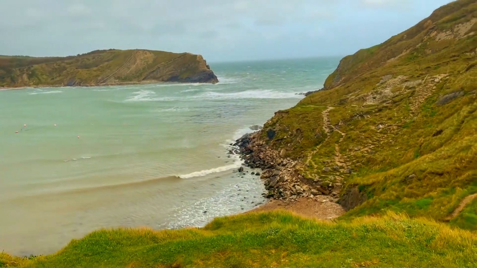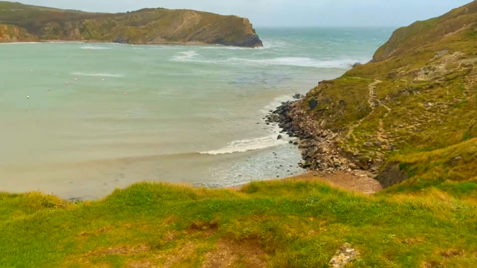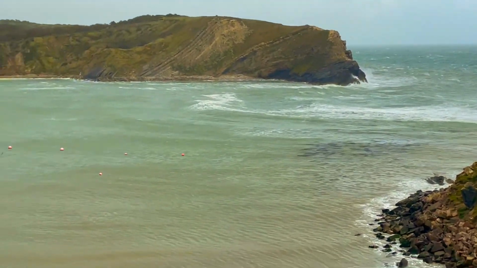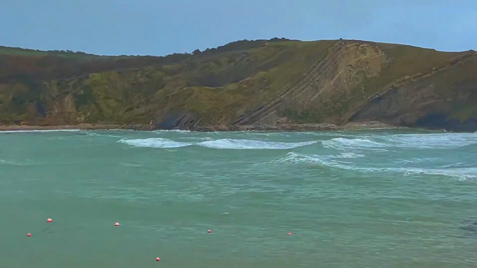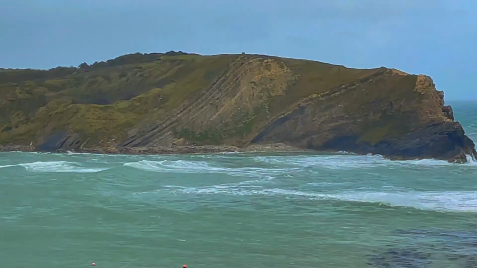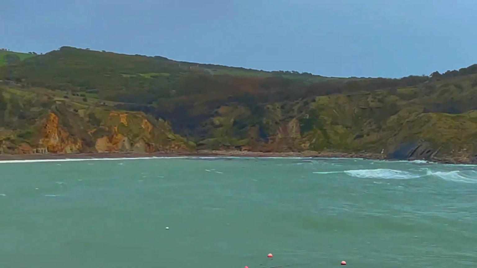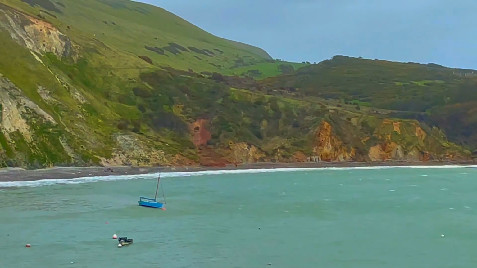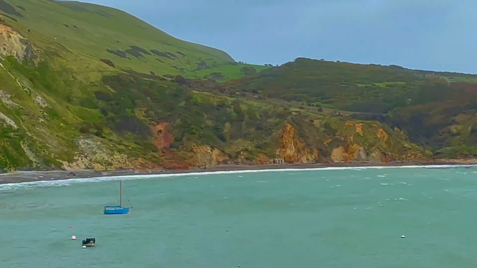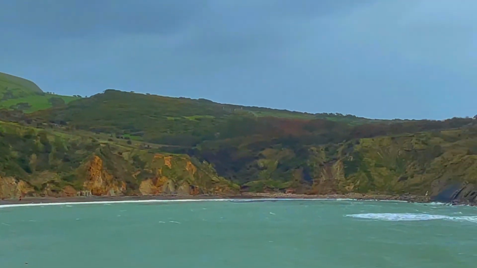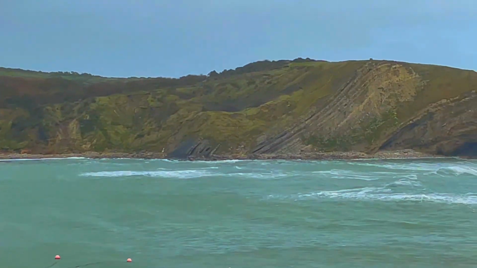Here we are back at Lulworth Cove. Again, we can admire the view, and we can fully appreciate in the distance the rippling, as you can see there, of the rocks which we discussed previously, the mixture of limestone and slate. And then we can see the iron oxide rock, the reddish brown rocks there in the distance. And then of course we can admire the view.